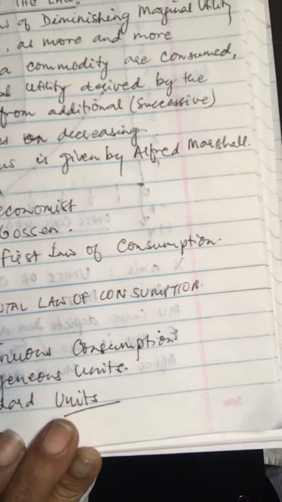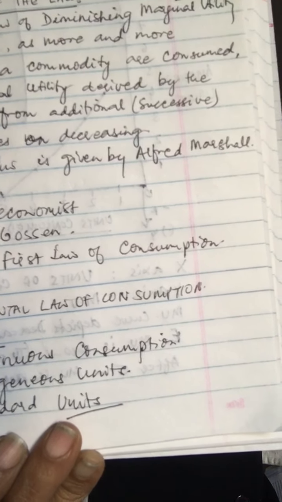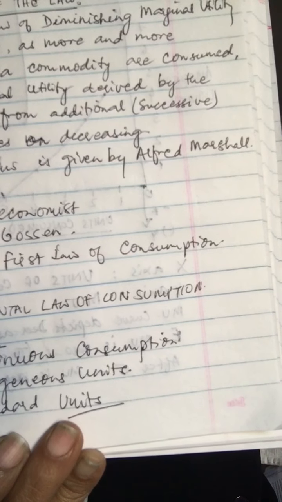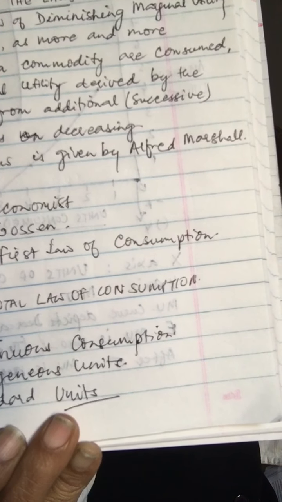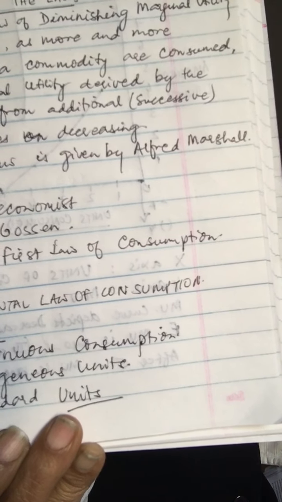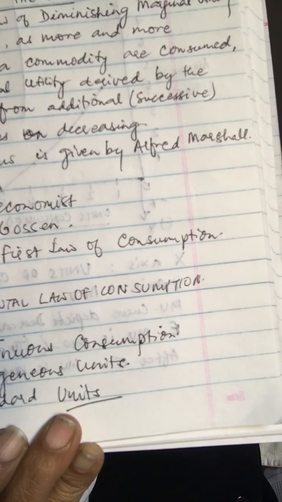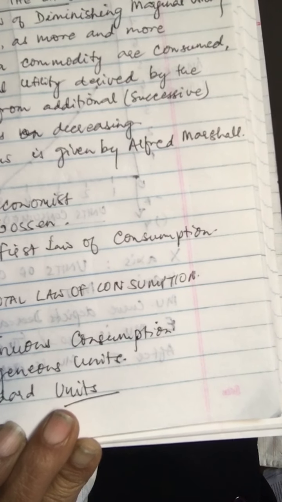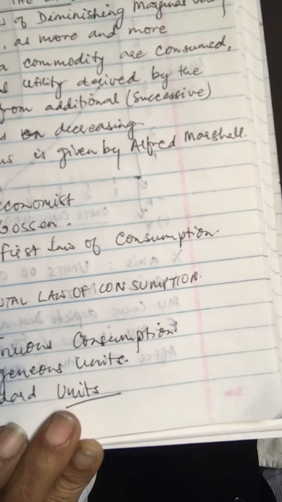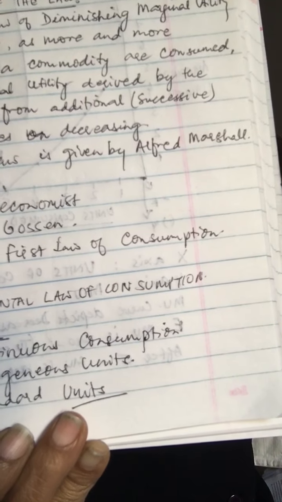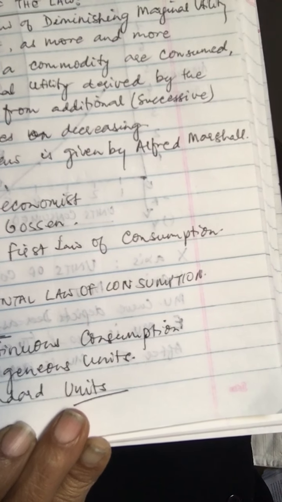And then the suitable units: the size of the unit of consumption should be suitable. So it comes to the same. It has to be the same. If I'm giving you water, then I give you juice, then I give you something else, it will be different. So homogeneous as well as suitable units.